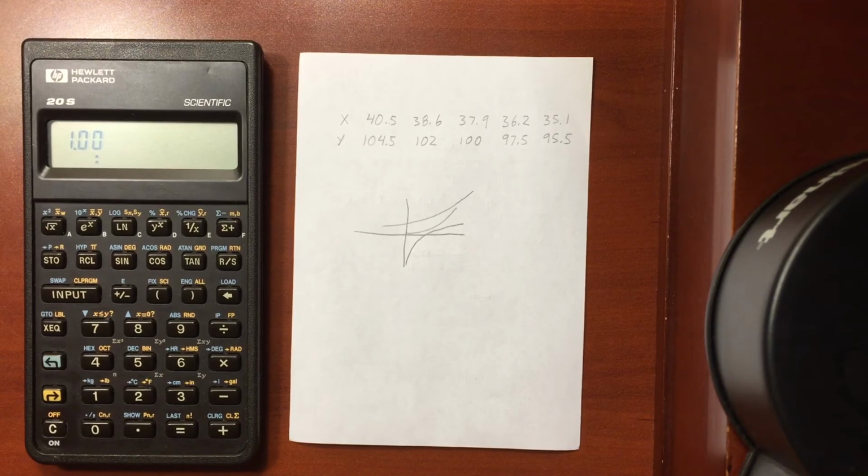All right, well, that's curve fitting. You can do the same thing. If you start with execute B, you can do an exponential curve fit. And if you start with execute C, then you can do a logarithmic curve fit.